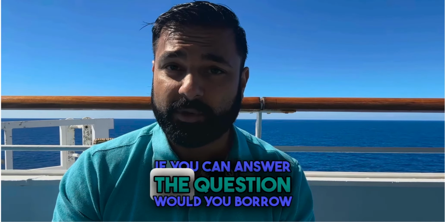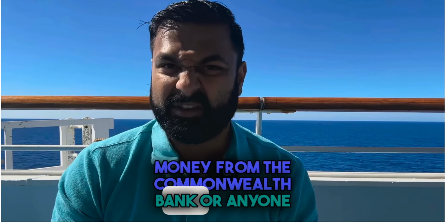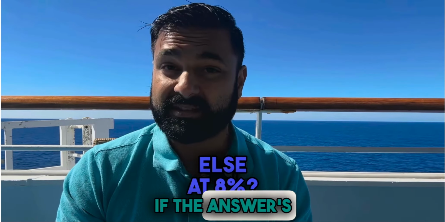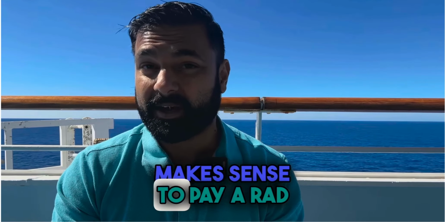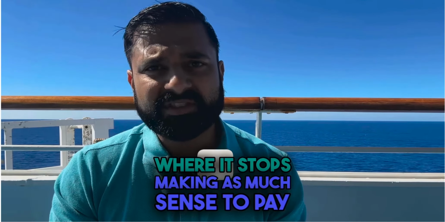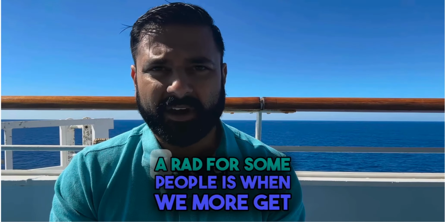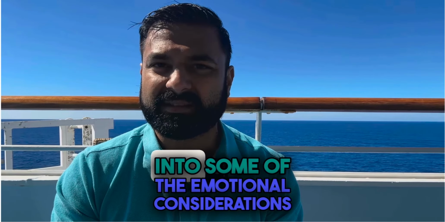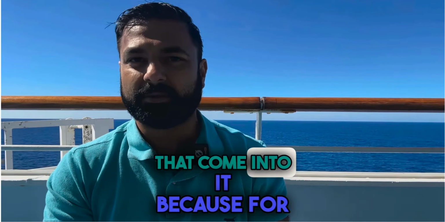And if you can answer the question, would you borrow money from the Commonwealth Bank or anyone else at 8%? If the answer is no, it generally financially makes sense to pay a RAD. Where it stops making as much sense to pay a RAD for some people is when we get into some of the emotional considerations that come into it.